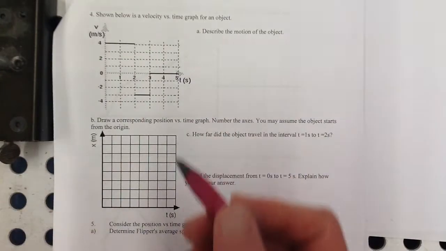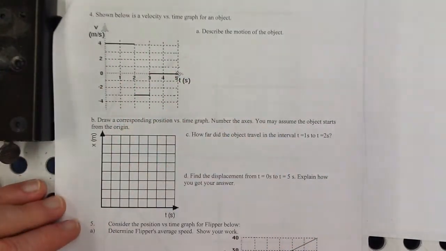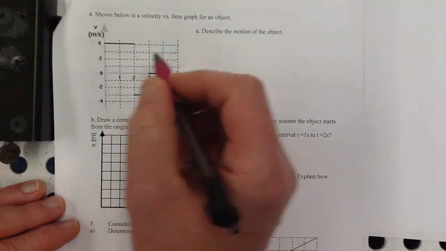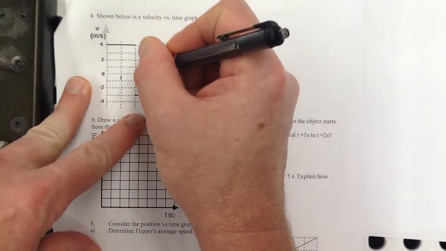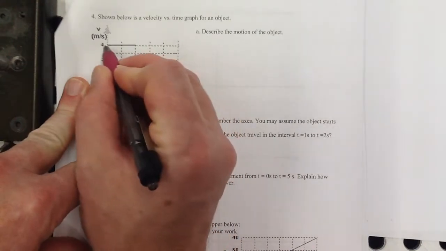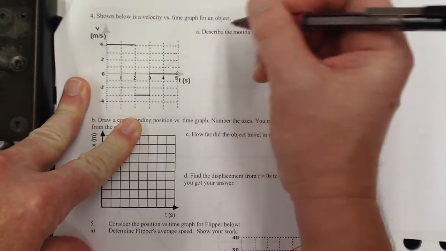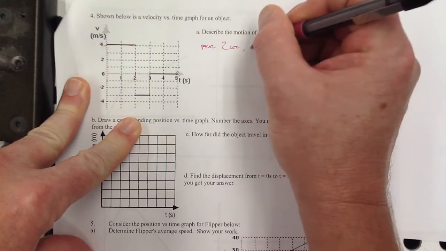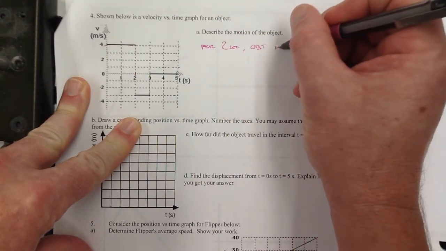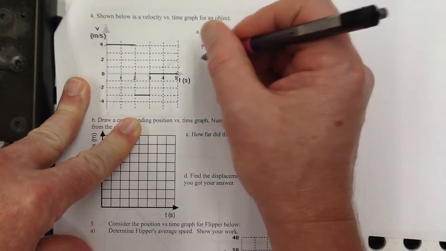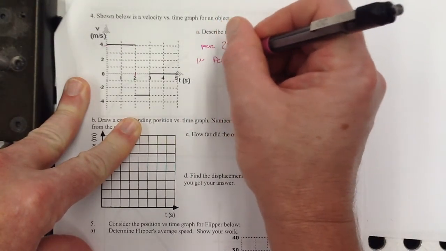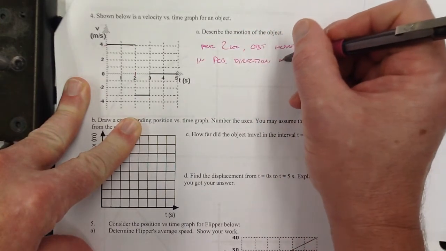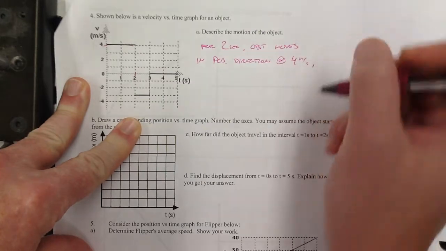Shown below is a velocity time graph. Okay. So that's the pieces of horizontal lines. So what's going on here? I've got something that for the first 2 seconds, it's going positive 4. For 2 seconds, the object moves in the positive direction at 4 meters per second.